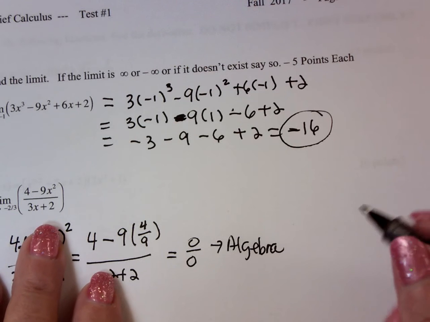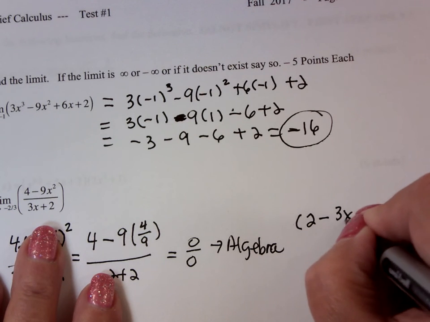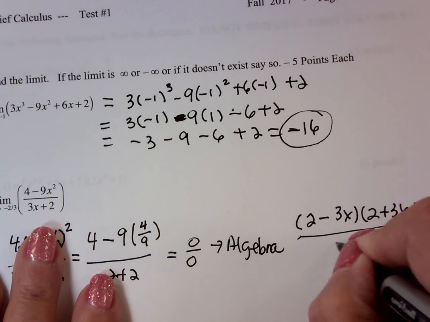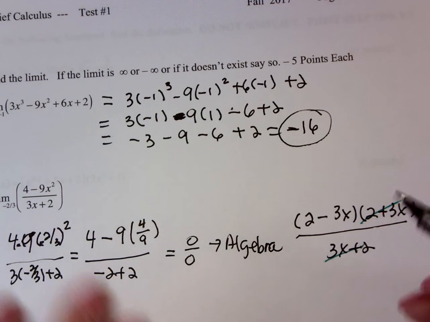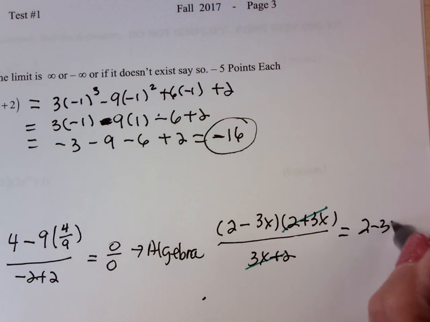So 3x plus 2, I'm going to go ahead and factor this. This is 2 minus 3x times 2 plus 3x over 3x plus 2. These two will reduce out, so I'm going to be left with 2 minus 3x.